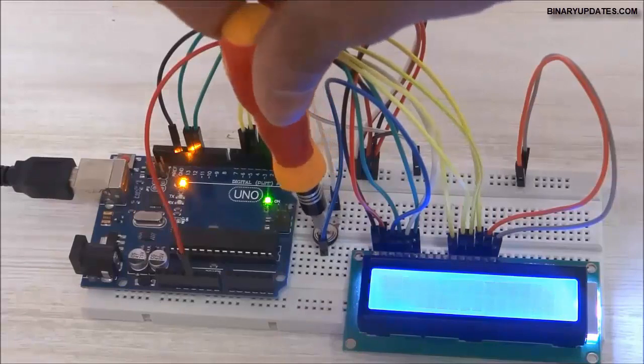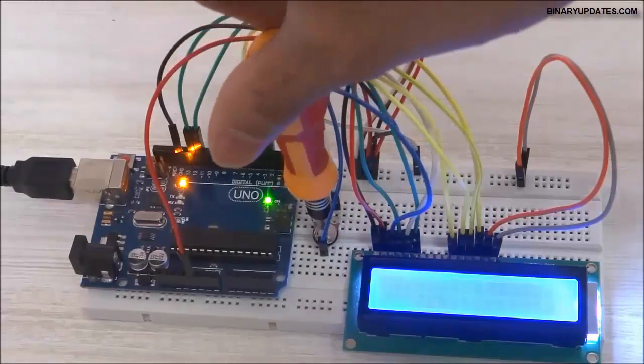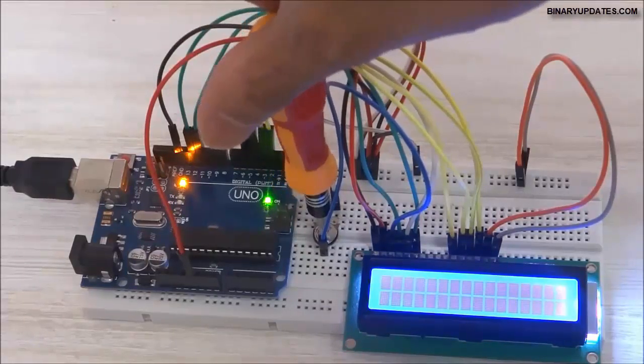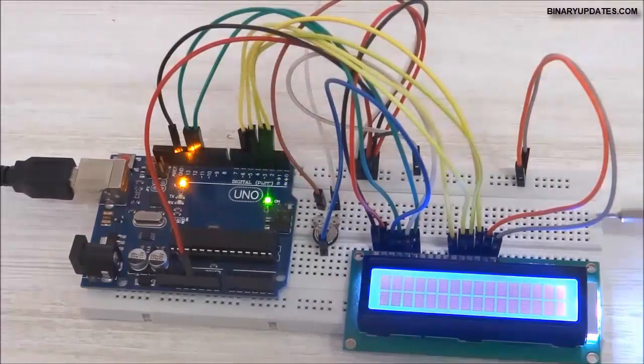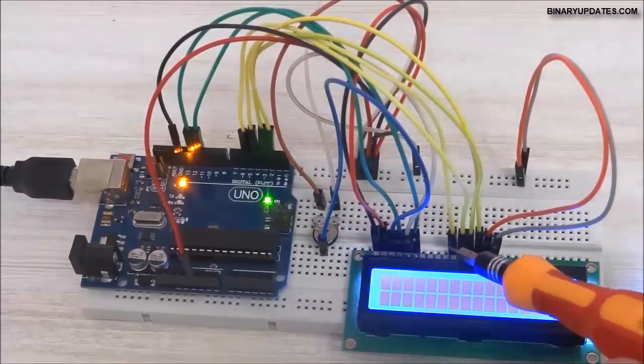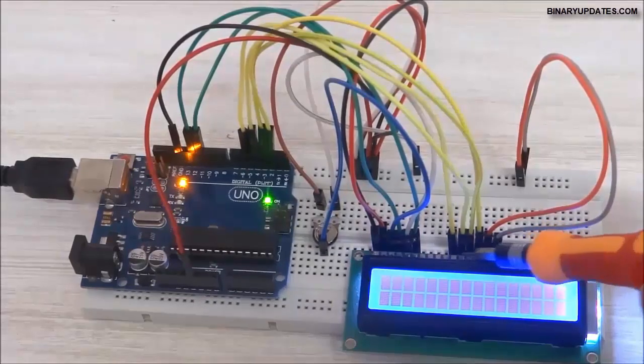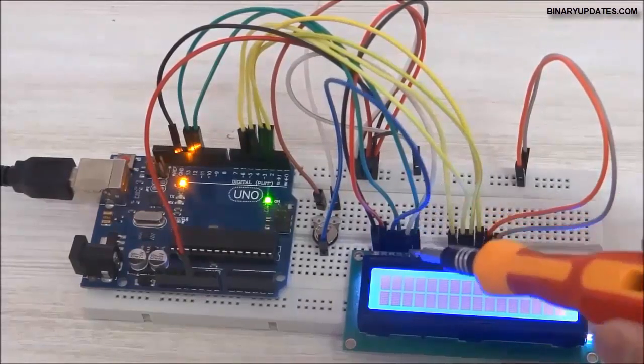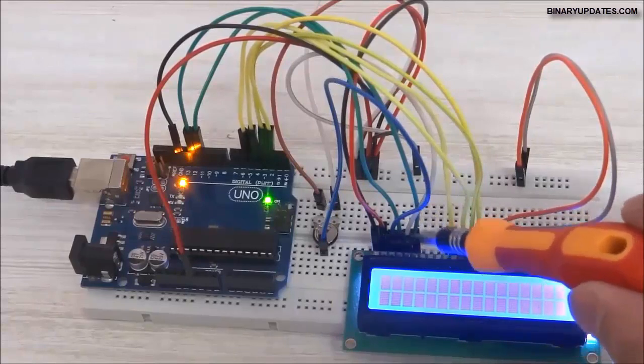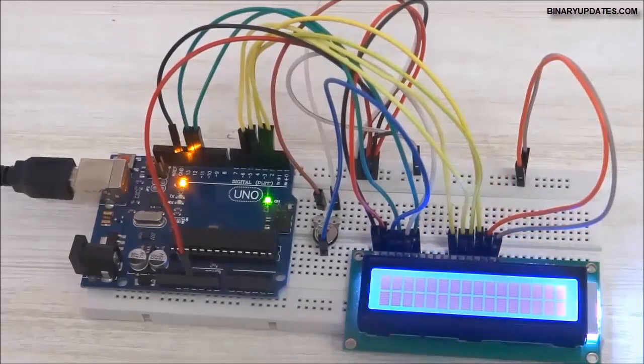Right, so if these two functions work, then you can say your LCD works fine, and then you can hook up these data pins, let's say, from D5 to D8, and then the other control pins, and now you can write code and test your circuit.